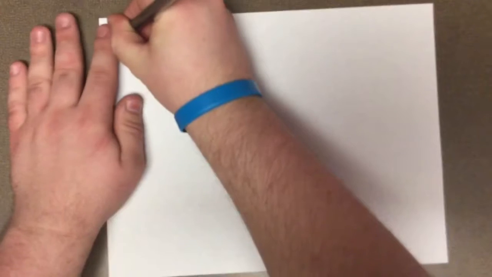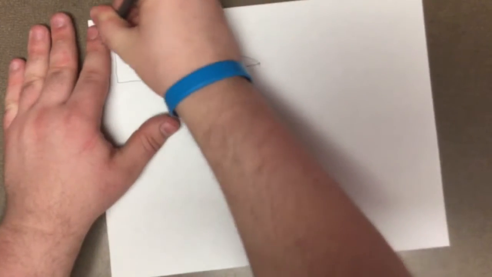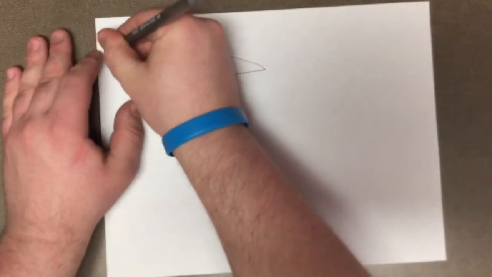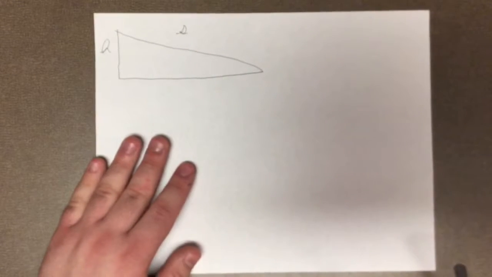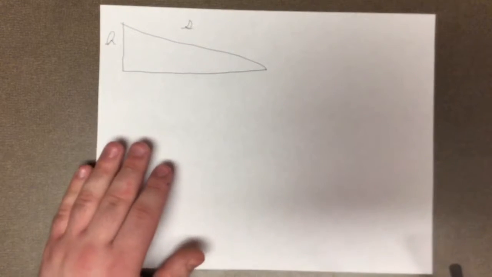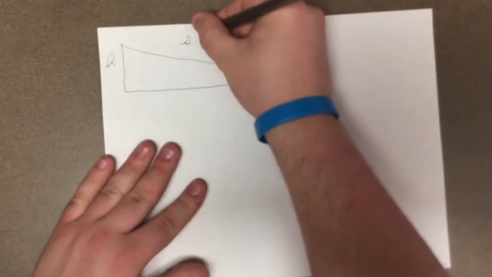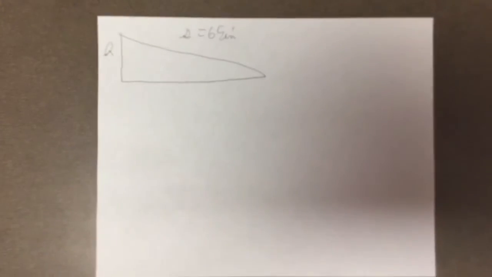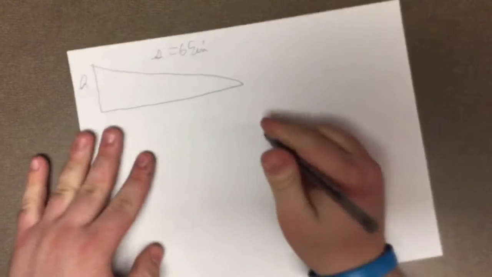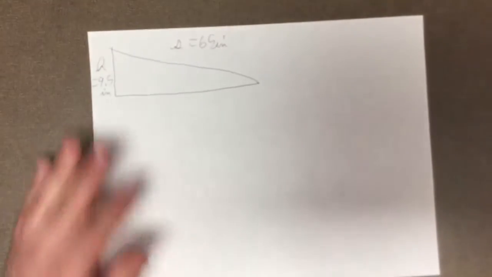So, first of all, to solve this problem, we have an incline here. And this incline has a height h and a hypotenuse, let's call it s. Now, the first thing you're going to need to do to solve this problem, as you might guess, is let's actually go and find these values. When you go and measure it out, s turns out to equal 65 inches. And the height h here equals 9.5, also inches.